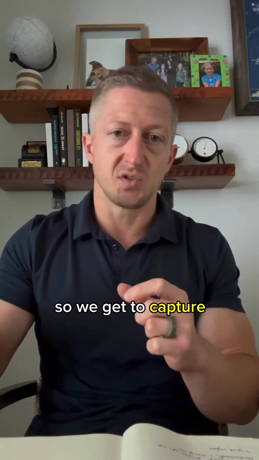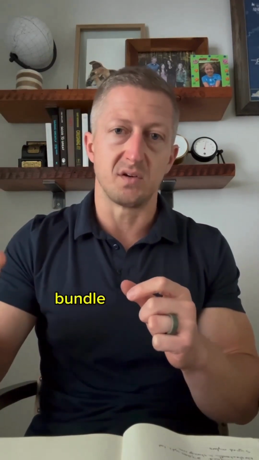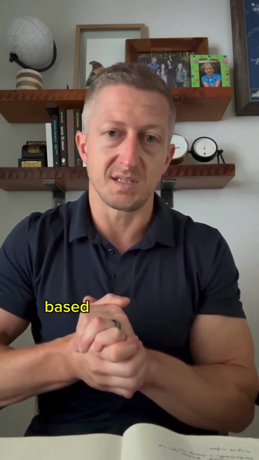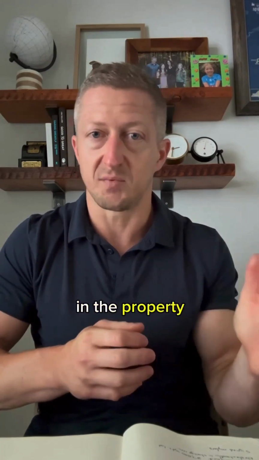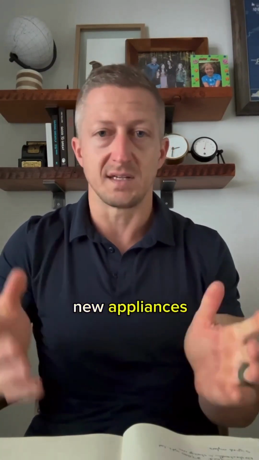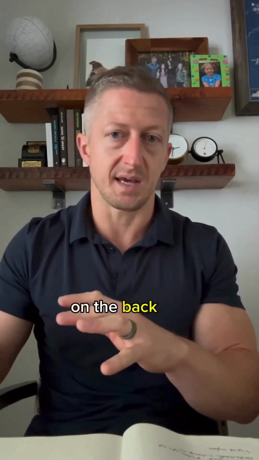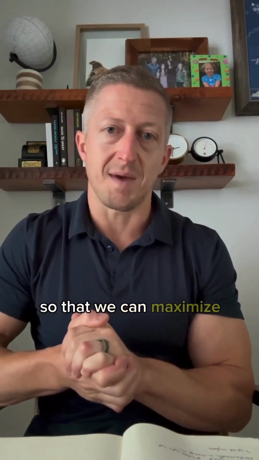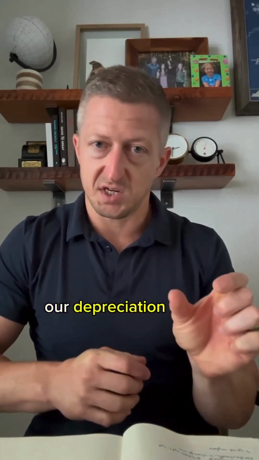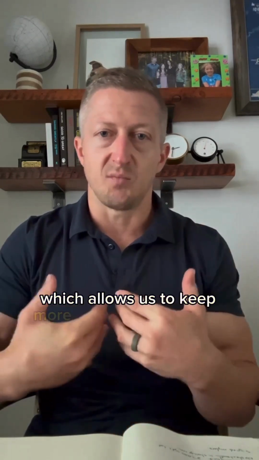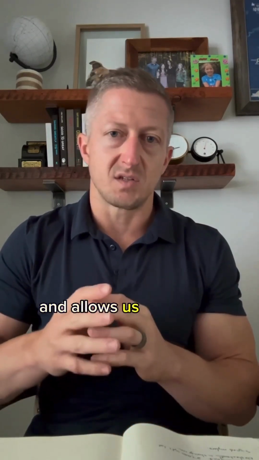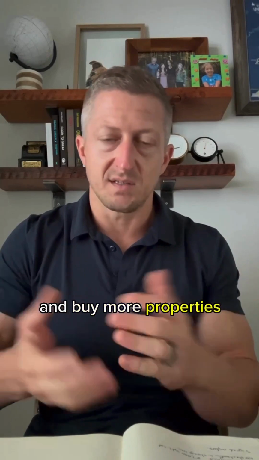So we get to capture that second bundle of additional depreciation based on all the money that we've invested in the property, in new products, new appliances, new flooring, etc. So we're doing cost segregation studies on all the old materials, and then we do it again on the back end for all the new materials so that we can maximize our depreciation losses in the near term, which allows us to keep more money in our pocket and allows us to reinvest and buy more properties in the near term.